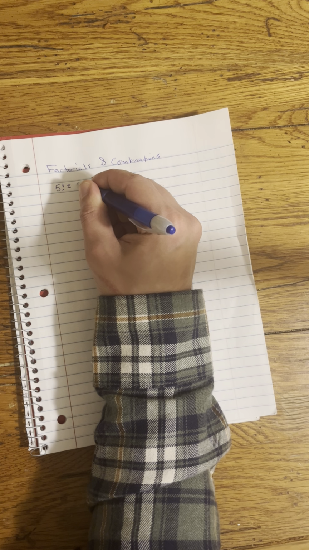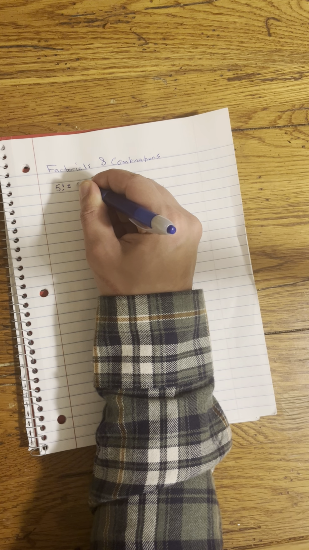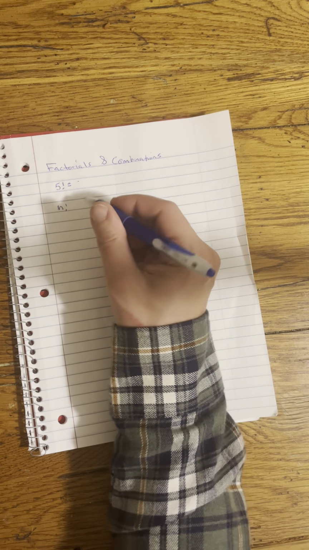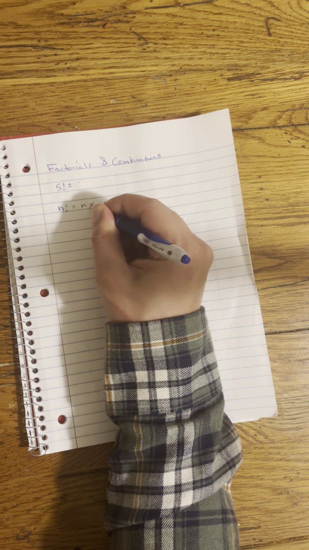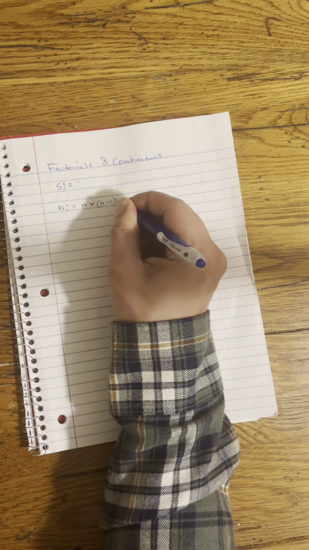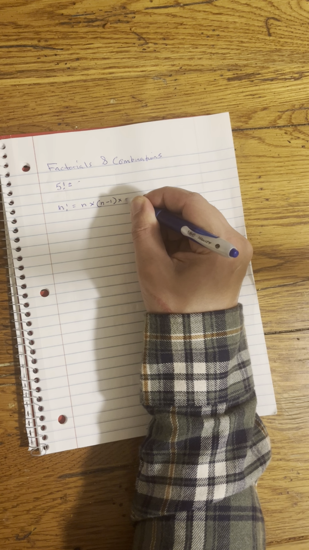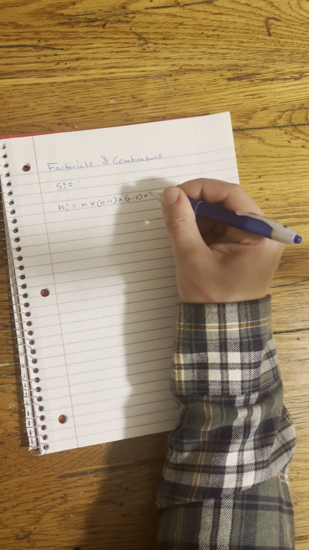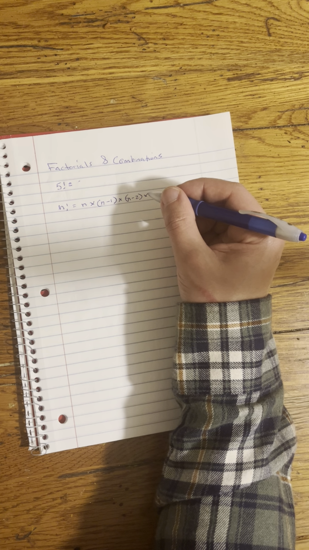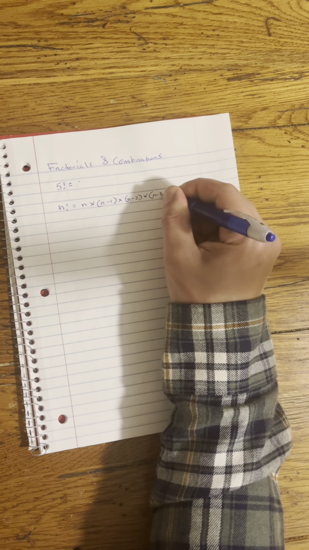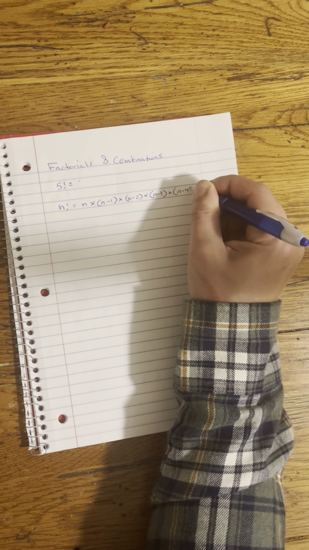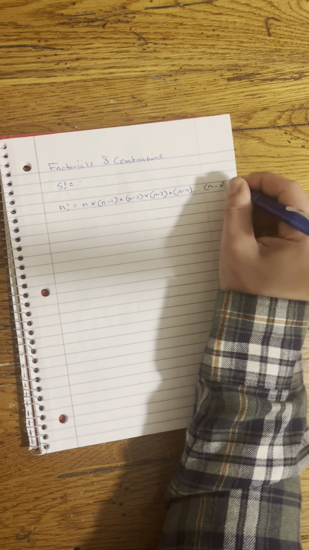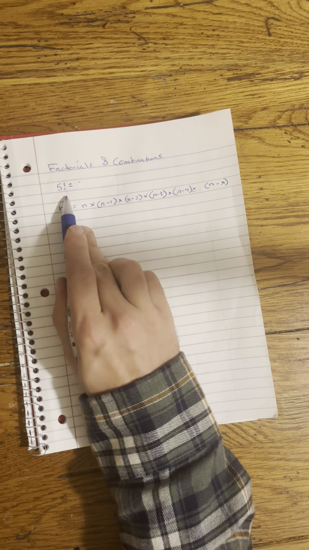the factorial expression can be generalized to the factorial of an arbitrary natural number n as, so that being said, this is the formula. n factorial equals n times n minus 1 times n minus 2 times n minus 3 times n minus 4, dot dot dot, all the way to n minus x, right?